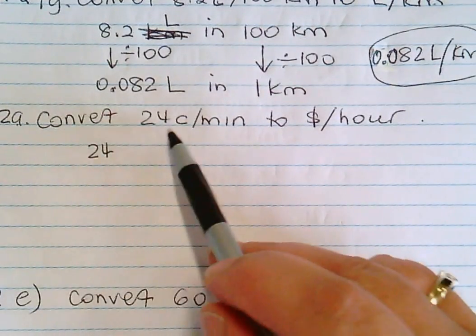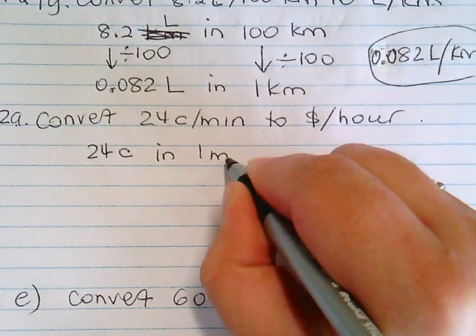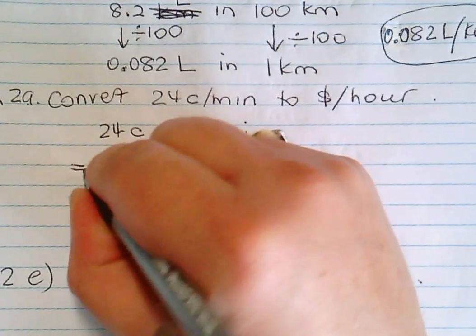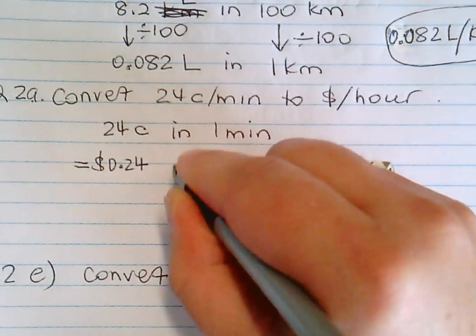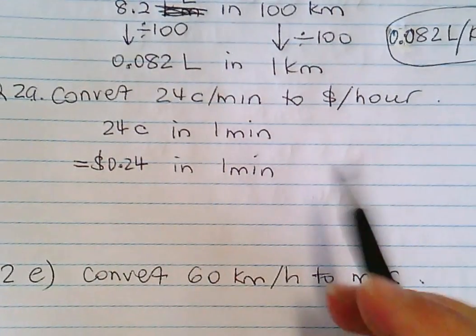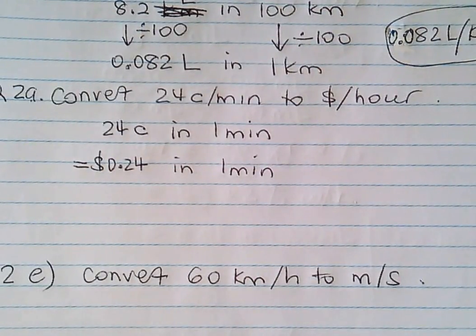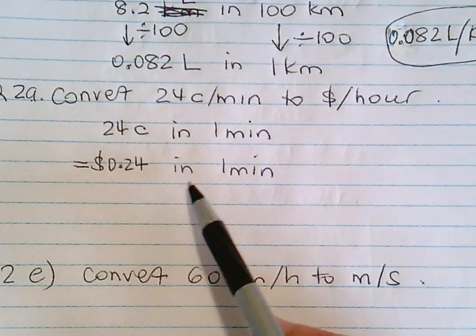The question is to convert 24 cents per minute to dollars per hour. That's 24 cents in 1 minute. I can already convert the 24 cents to dollars. Isn't that the same as saying $0.24 in 1 minute? Do you understand that I don't need to change the minute here? I'm only changing how 24 cents looks. It's $0.24 in 1 minute.